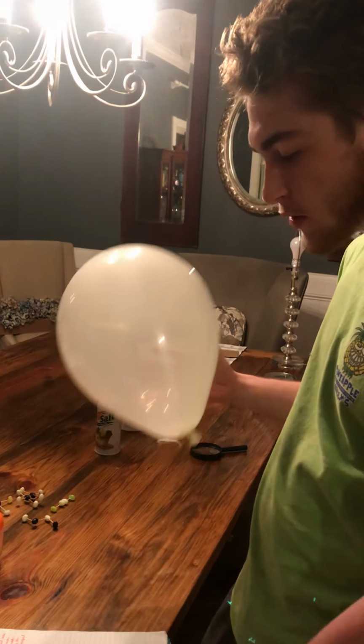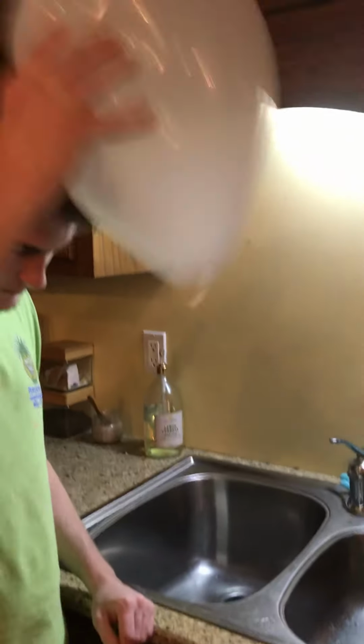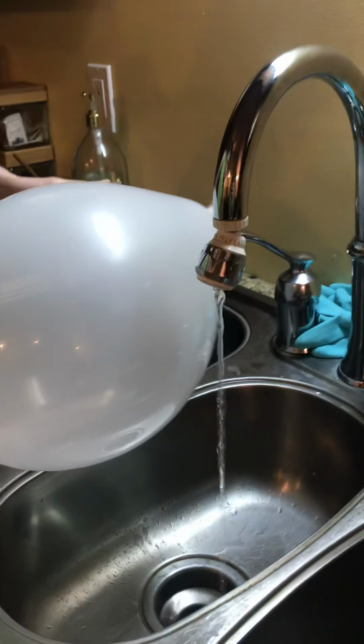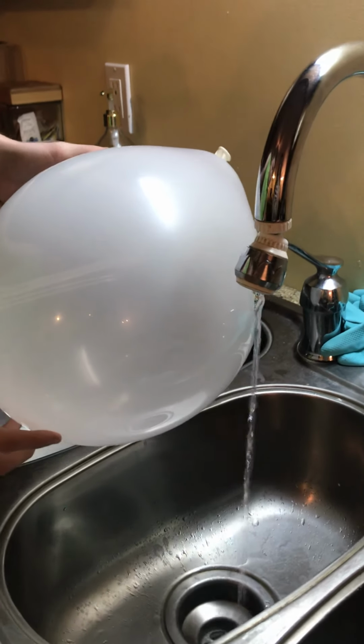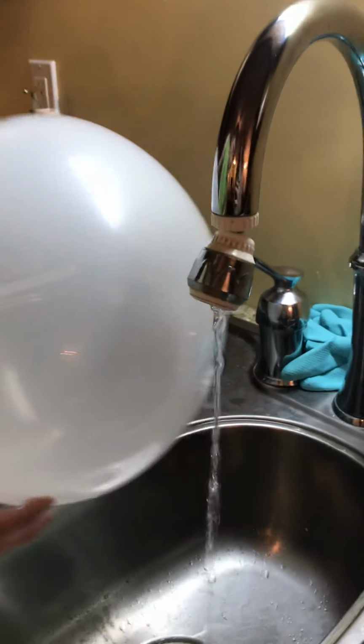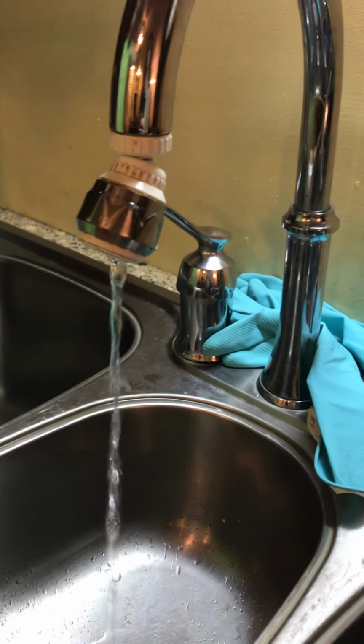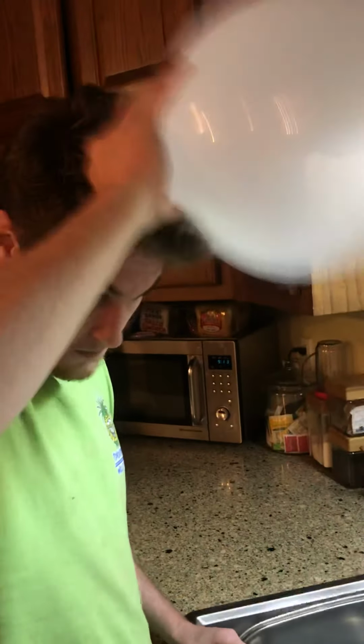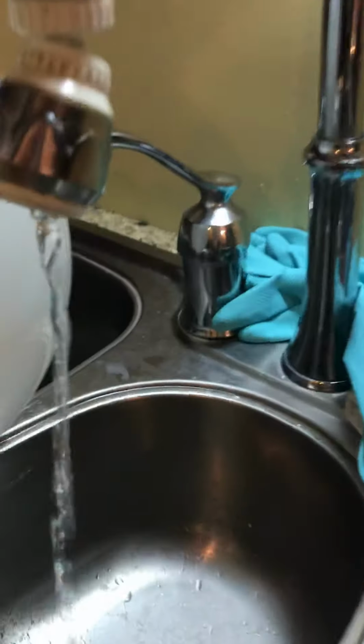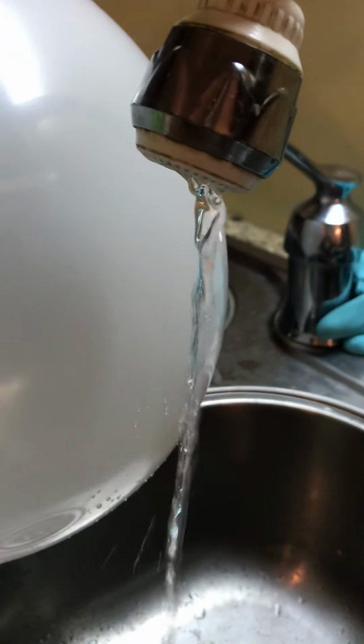So let's go over to the kitchen and see what it does to this stream of water. Trying to get a thin stream going. It attracts to it. See if we can't get a better view of it. I think I made the balloon a little bit too big. Yeah, it comes towards it.